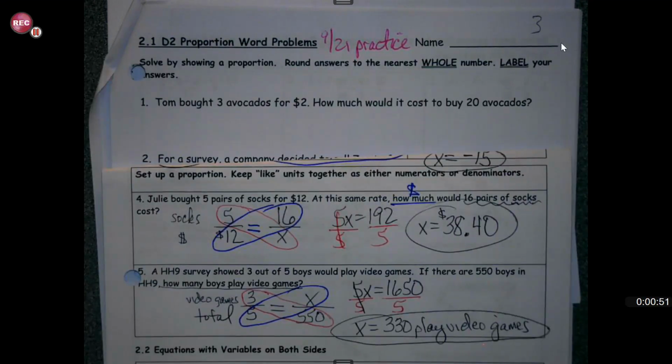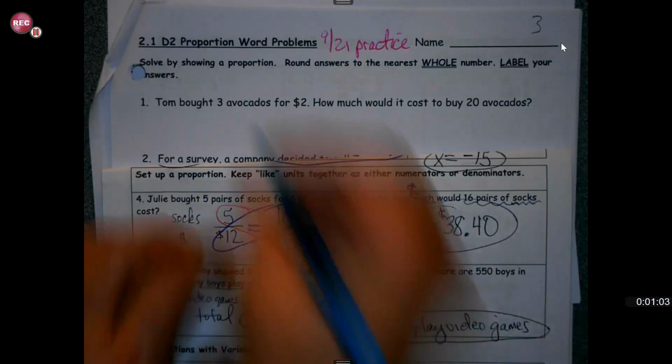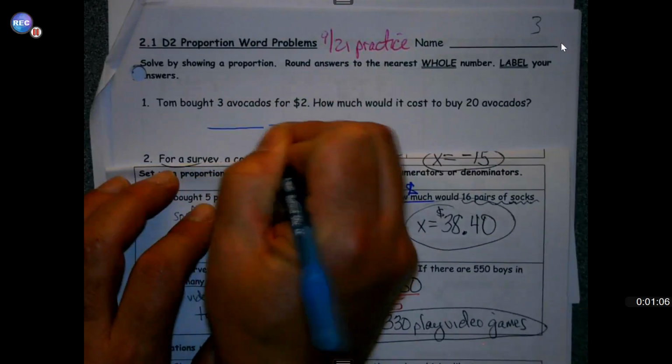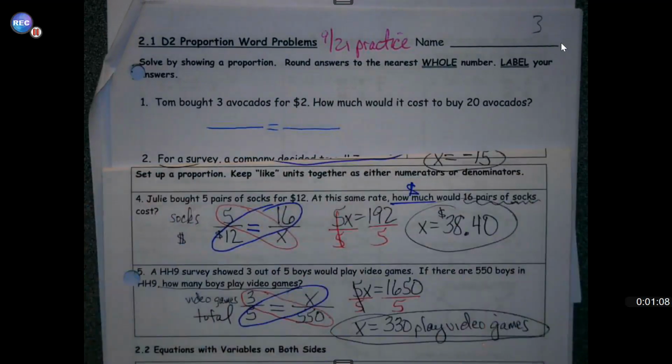So, let's say we were doing number 1 on page 3 in the practice here together. As we talked about yesterday, we're going to have 2 fractions. We're making proportions. As we're doing these, it's important that we label stuff, whether it's in our head or on the paper.